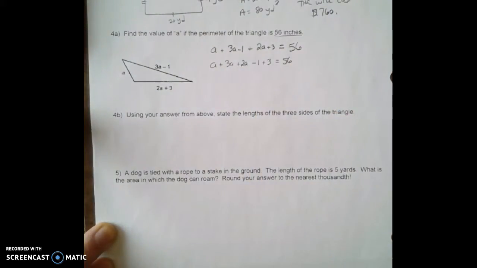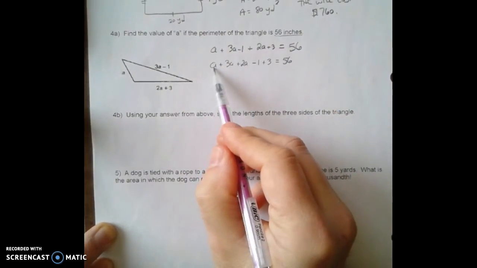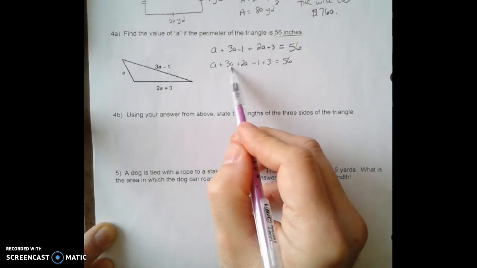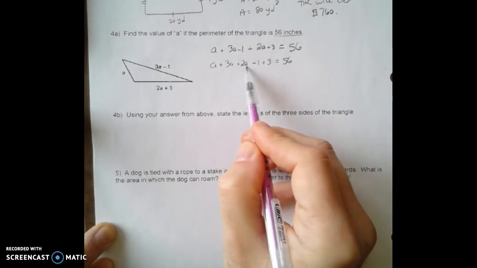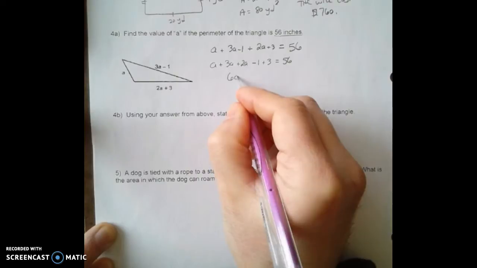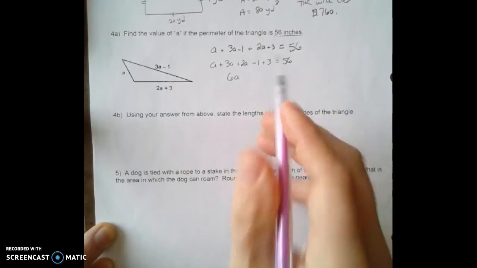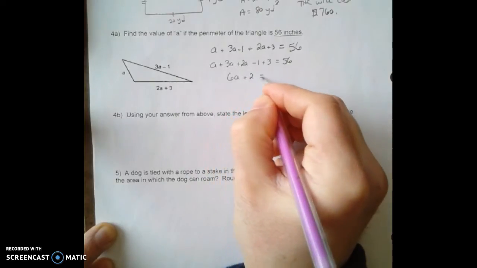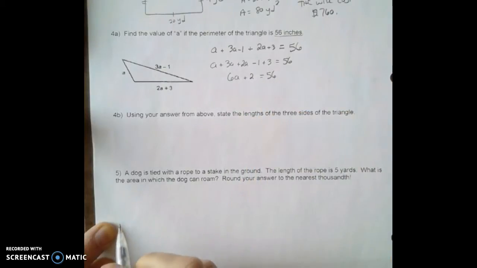And now I can combine my similar terms. A, which is the same as 1A. 1A plus 3A is 4A. 4A plus 2A is 6A. And then negative 1 plus 3 is positive 2. 6A plus 2 equals 56.